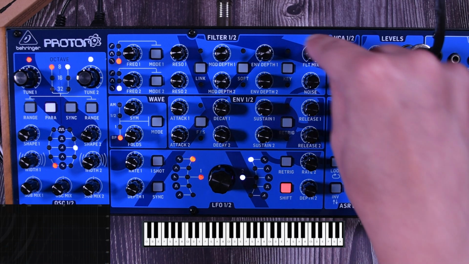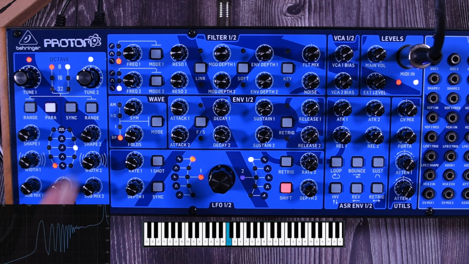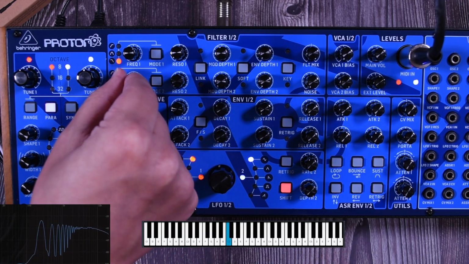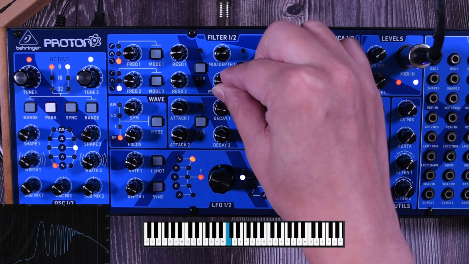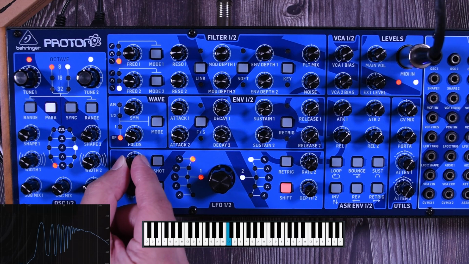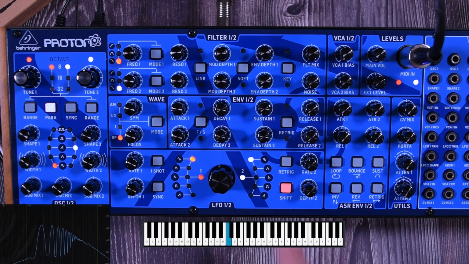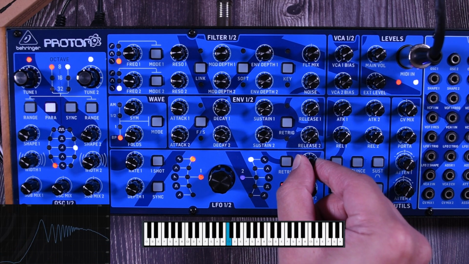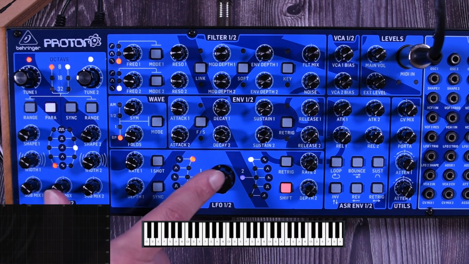The other one, if I go all the way to the other side on the filter mix, now I'm just using the filter number 2. Maybe it's just too much resonance. I'm going to go down on this one, and go up on the depth. And if I change the rate of the 1, nothing happens because the filter 2 is linked to the LFO 2. I go up, and now we are modulating the filter with the LFO 2. So filter 1, LFO 1, filter 2, LFO 2.